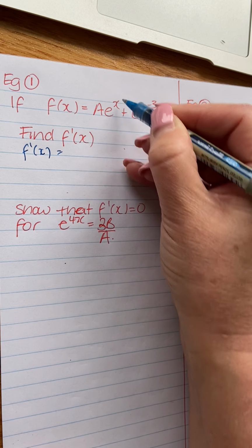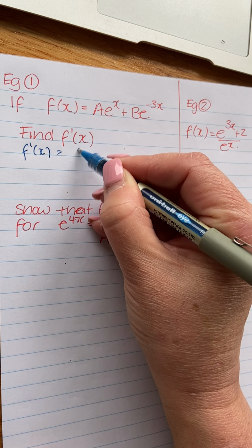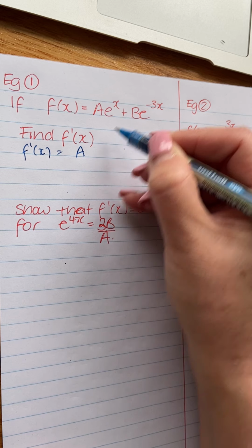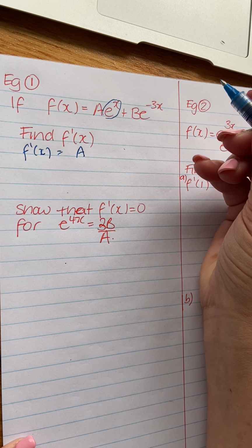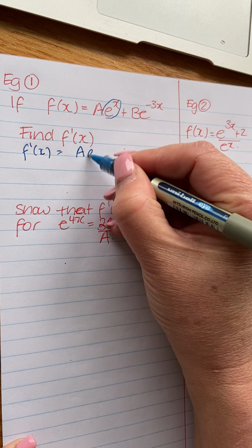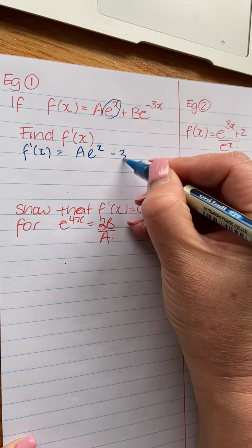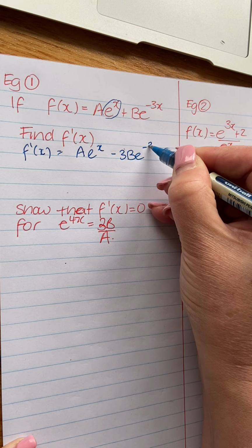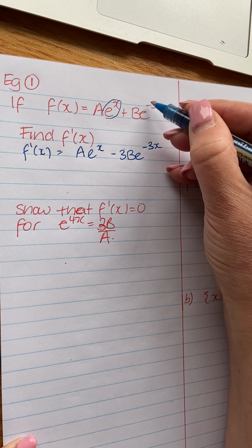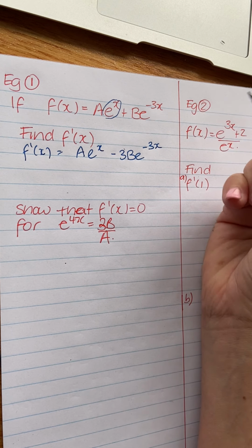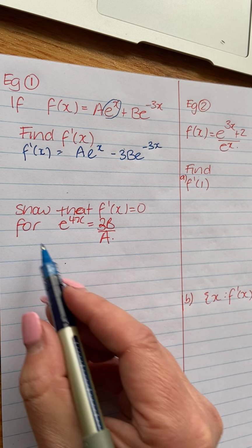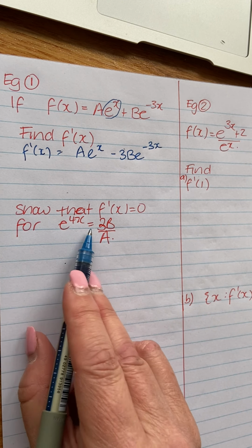Derivative, this is just e to the x. Derivative of e to the x is e to the x. So it's just going to be a e to the x minus 3b e to the minus 3x, because I put the minus 3 out the front. And this stays the same. That's weird. Show that f dashed x equals 0 when e to the 4x equals that.